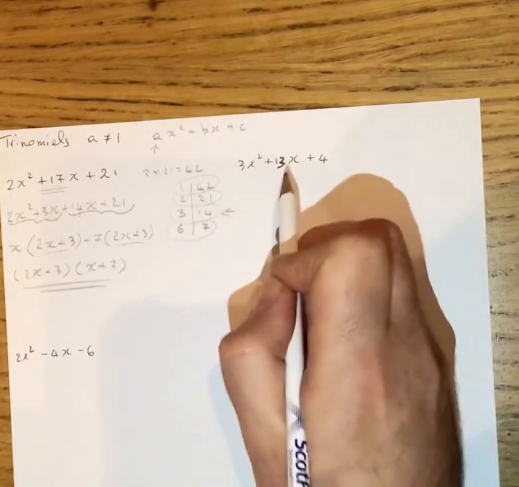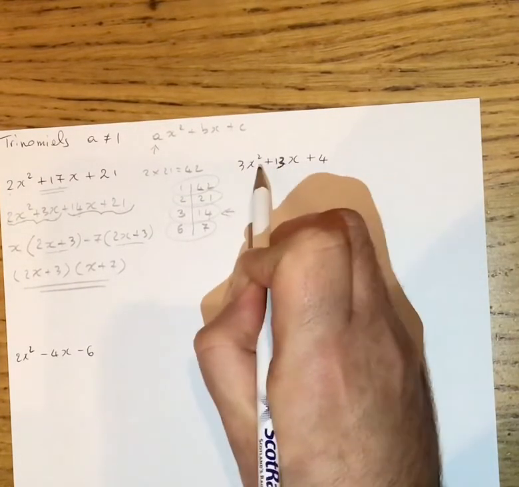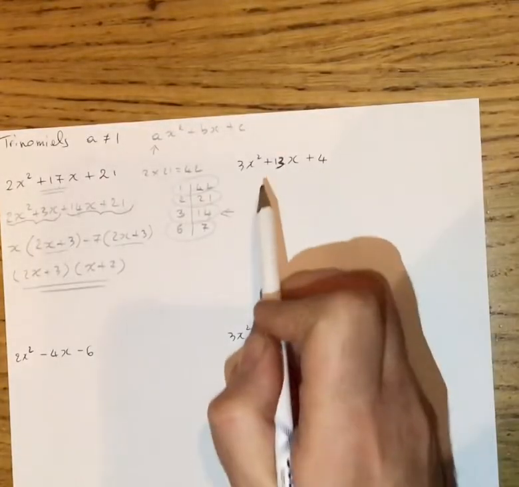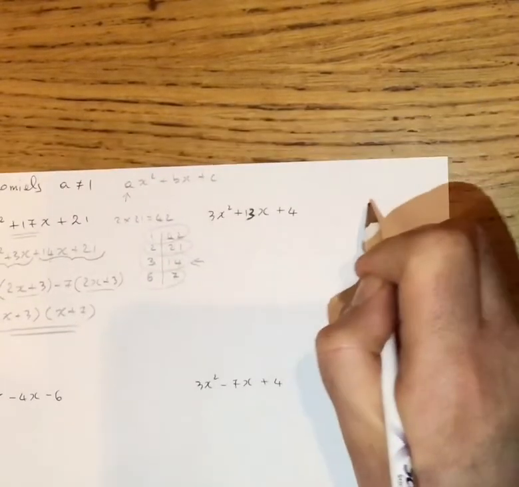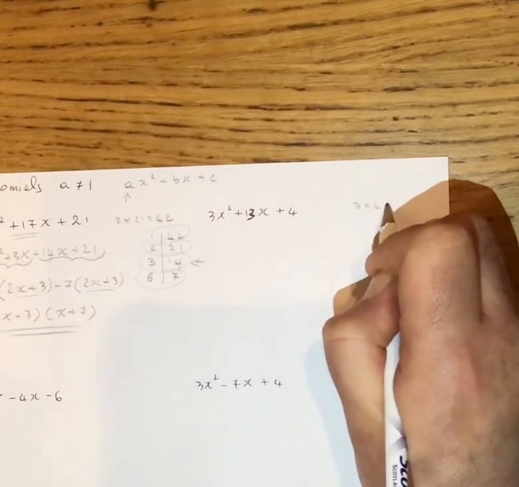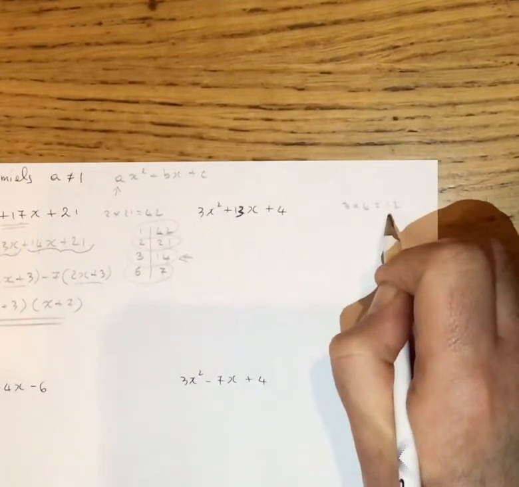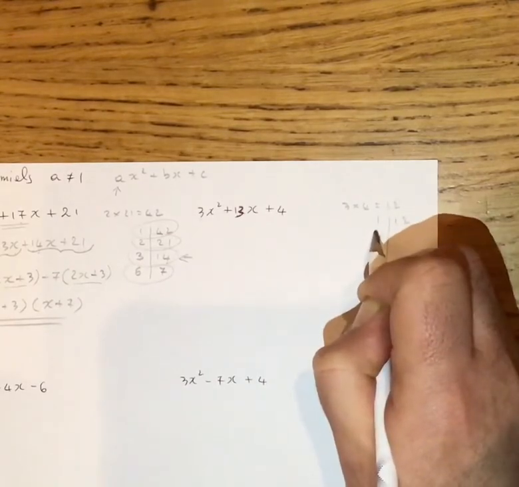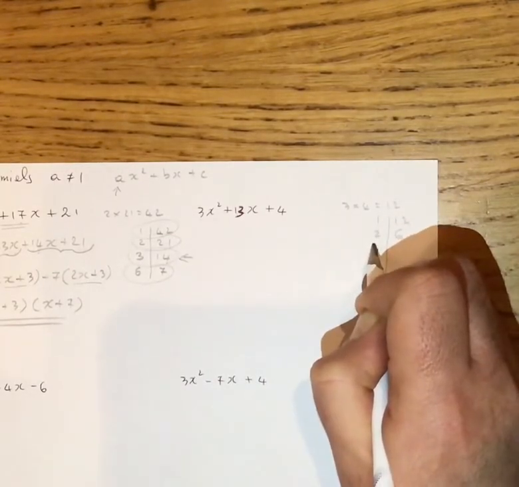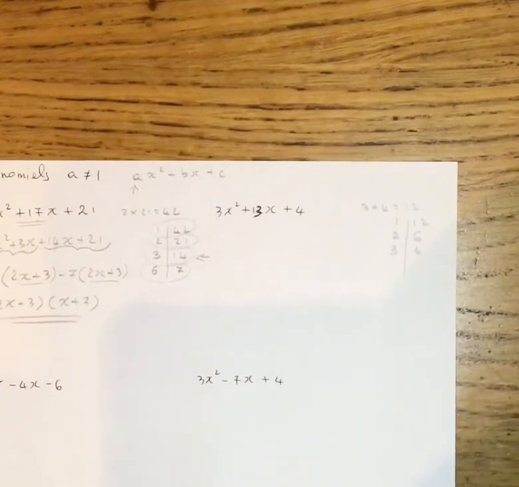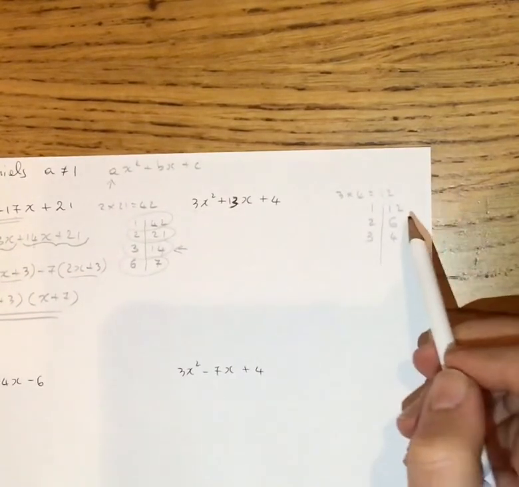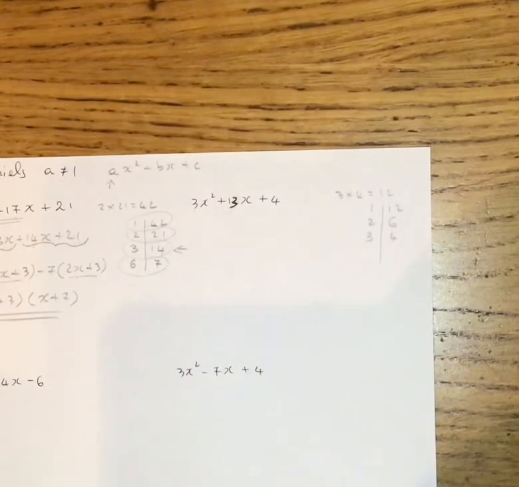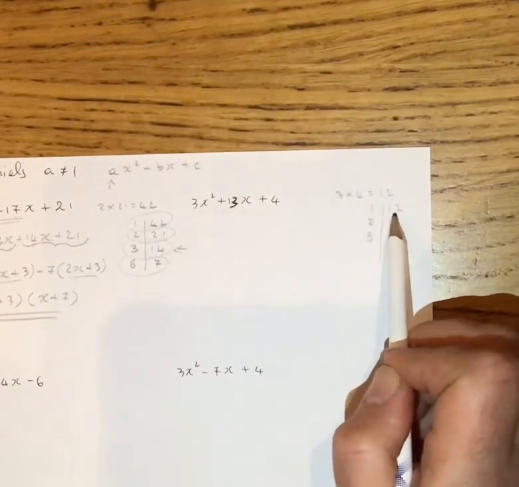Second example. Again, we start with the a and the c times together, so 3 times 4 is 12. What are the factors of 12? 1 and 12, 2 and 6, 3 and 4, and that's it. So, what can make 13? 1 and 12.